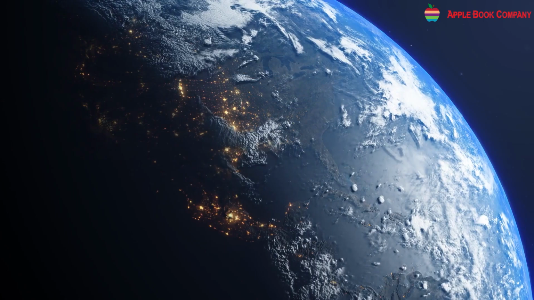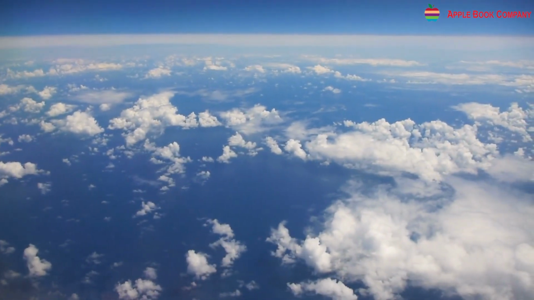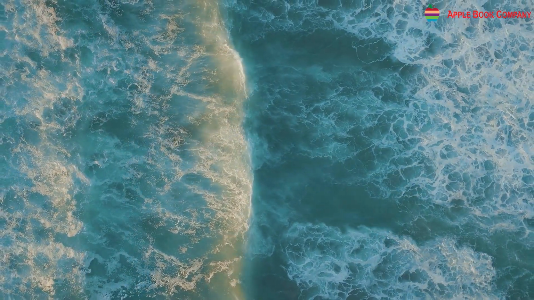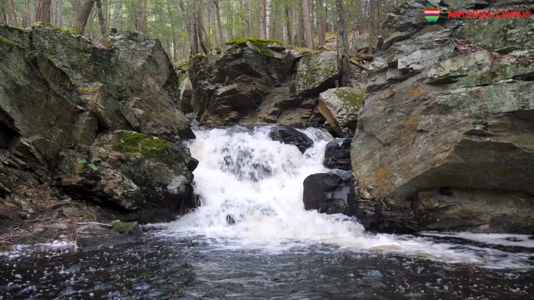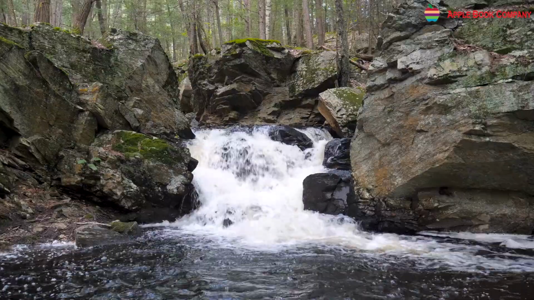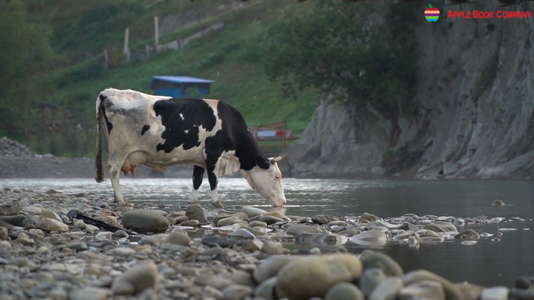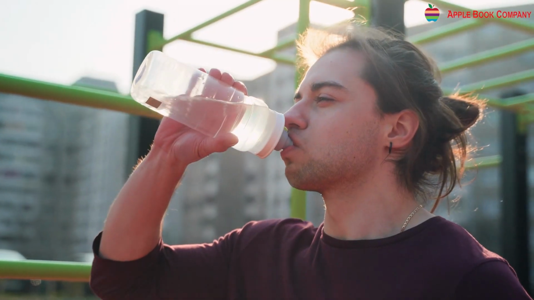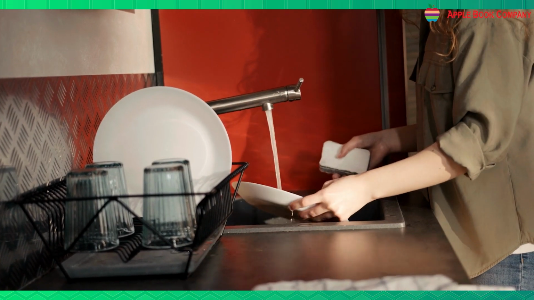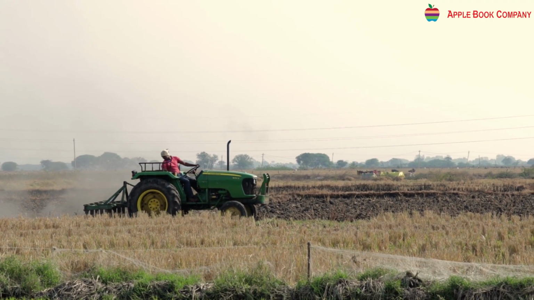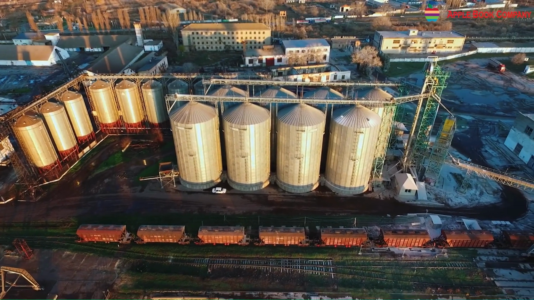Water. Our planet is called a blue planet because a large part of it is covered with water. However, only a small portion of this water is available as fresh water. This fresh water is required by all the living beings to live. Humans need water to drink, cook food, bathe and wash. They also need water for carrying out farming and industrial activities.